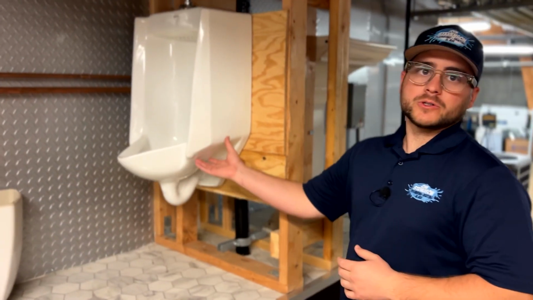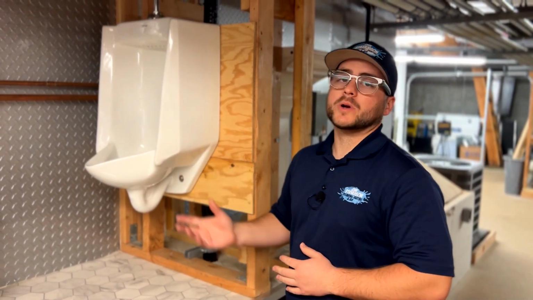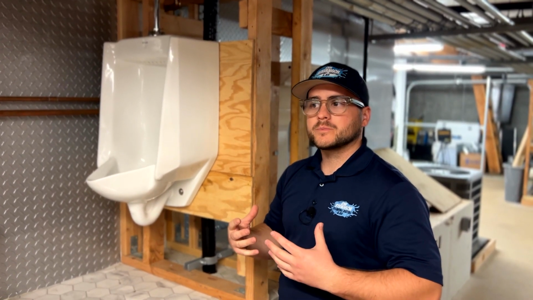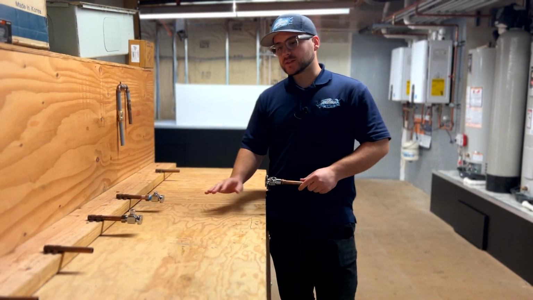This is more commercial. We have seen some urinals inside of residential settings. However, the urinal is a really good practice for Sloan valves. So these Sloan valves themselves are very complex, and so it's really nice to have an example here in case that's something our plumbers run into. So here we are. This is our workbench.